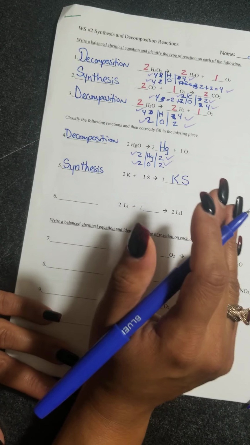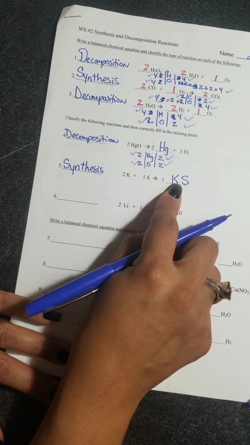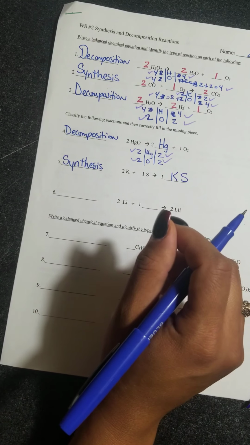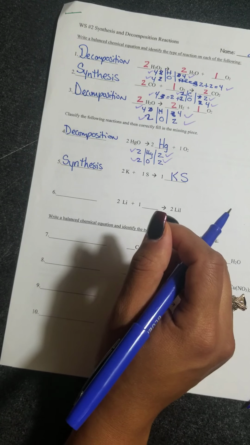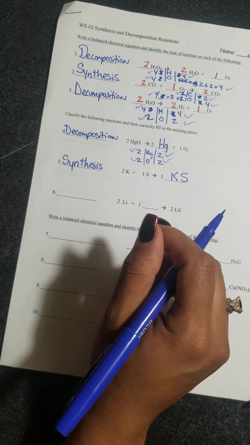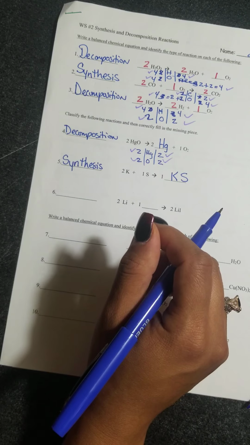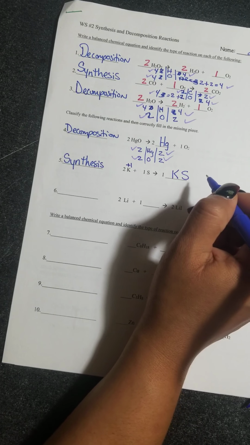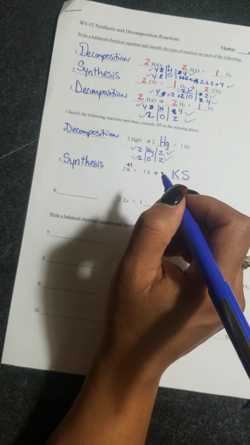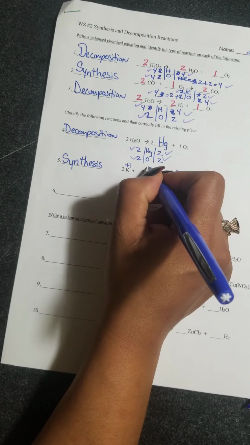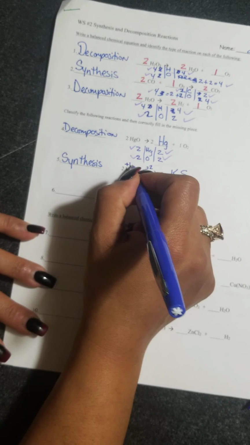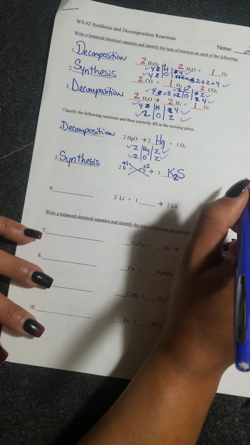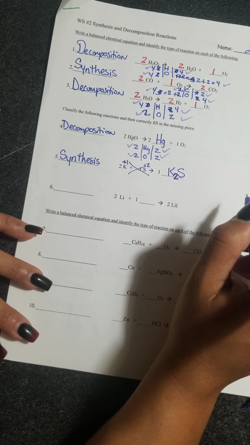Now before I go any further though, this is going to combine together. We always crisscross for ionic bonds. So when we look at the periodic table, we can see that the K is in group 1, so that means that it has a +1 charge. The S is a nonmetal, and so he has a -2 charge. So when I crisscross those, that's a K2S. Okay, K2S.